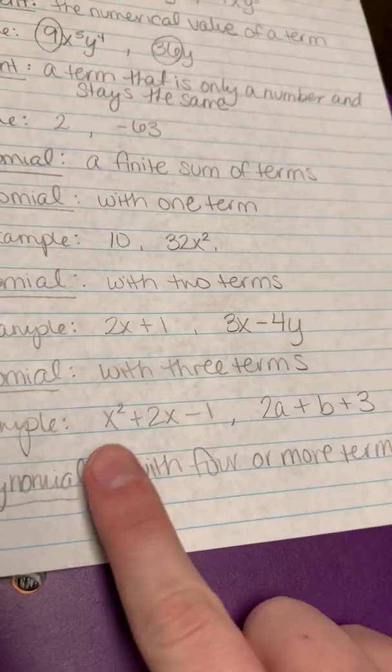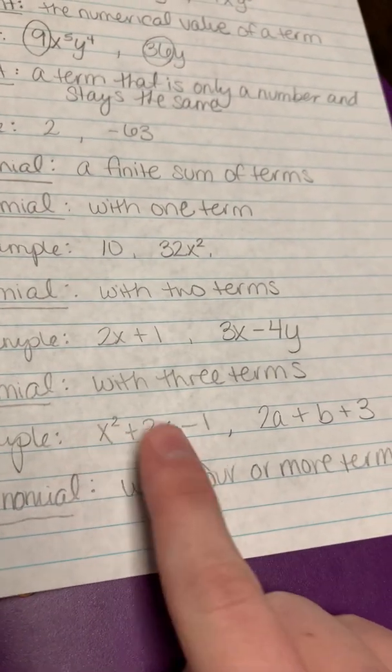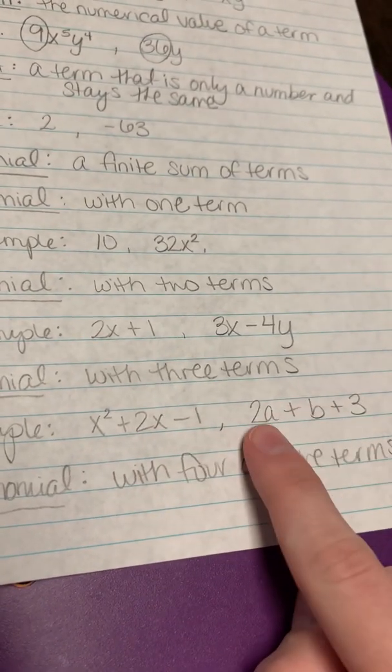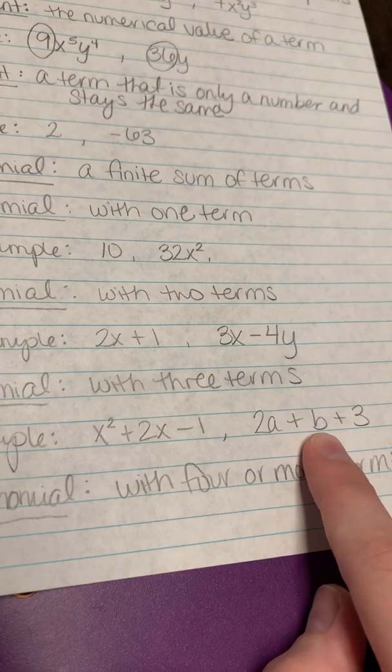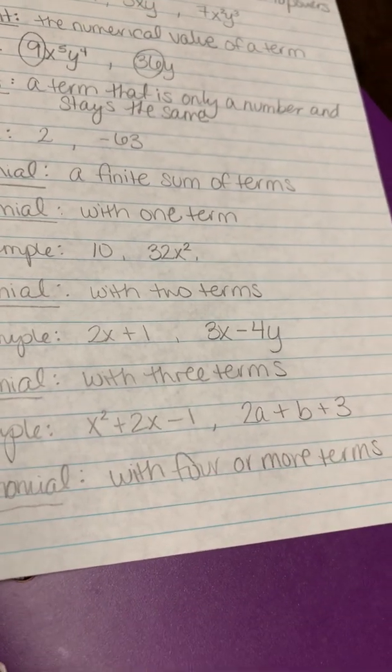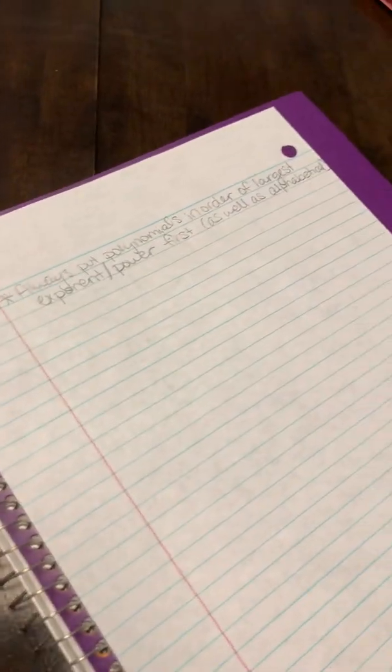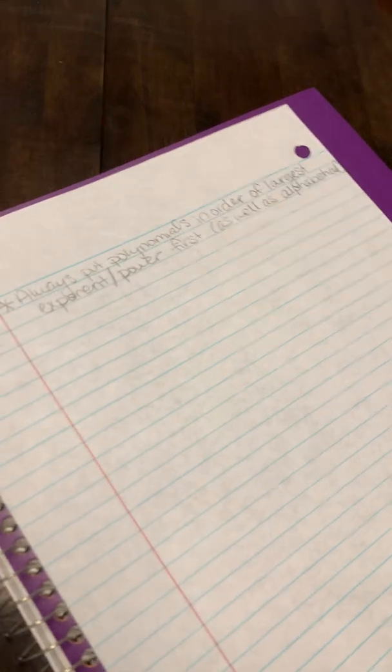Okay, and then down here, another example. X squared is higher than just x, which is higher than a constant. And a is alphabetically before b, which is before a constant as well. Okay, and we'll talk more about those with the rest of the examples. So first, we're going to do add and subtract.